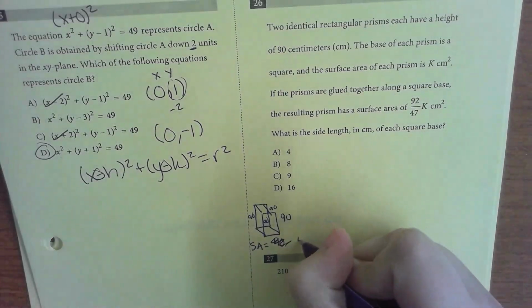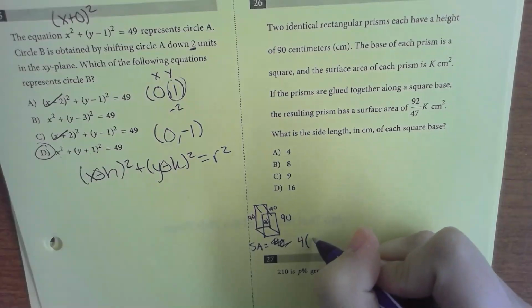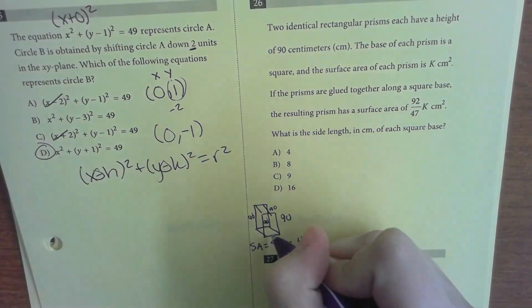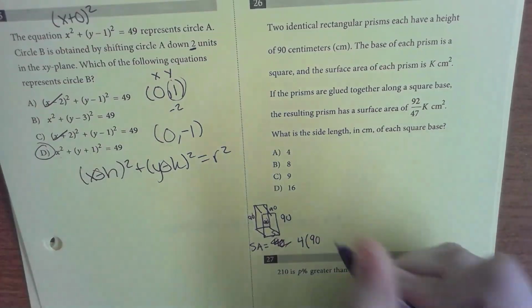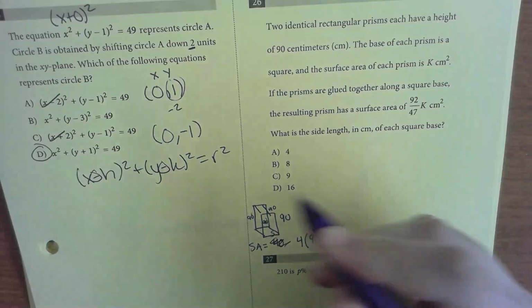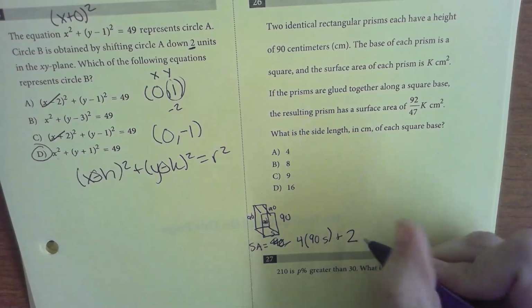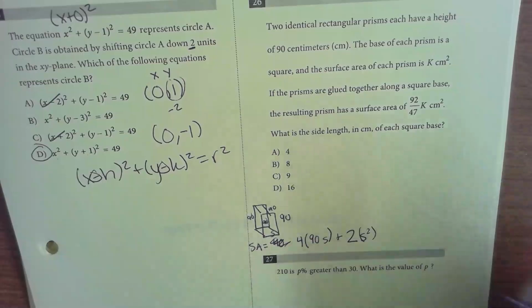rectangles, and the area of one of the rectangles would be 90 times one of the sides of the square, so 90s. Plus, I have a top and bottom square, so 2, and the area of a square is s squared, so I have 2 s squared.